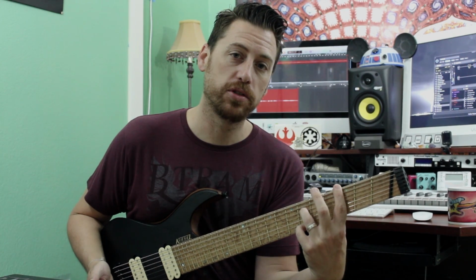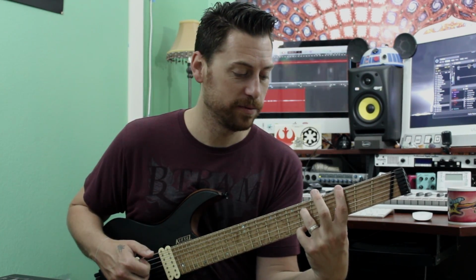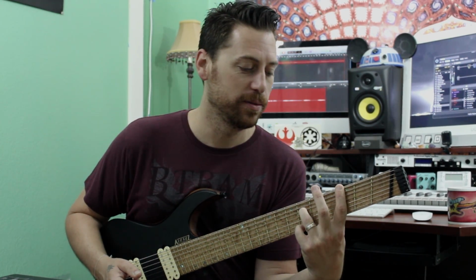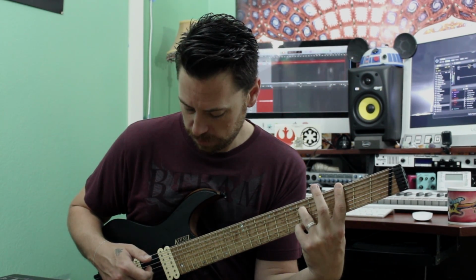You resolve back to the C chord, right? And I play this nice, wide, crazy looking chord, where it's basically a C11, 9 chord. Really nice chord to play. There you go, guys. Negative harmony.